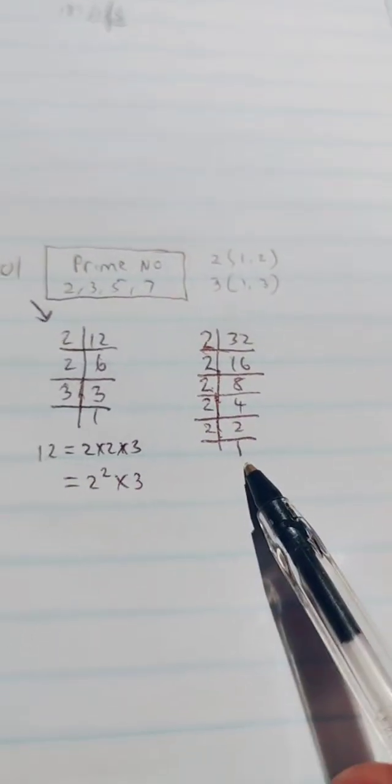Then we repeat that with 32. The smallest prime number that goes into 32 is 2. How many times? 16. The smallest prime number that goes into 16 is 2. How many times? 8 times. Into 8 it is 2, 4 times. Into 4 it is 2, 2 times. Into 2 it is 2, once. We stop right there.